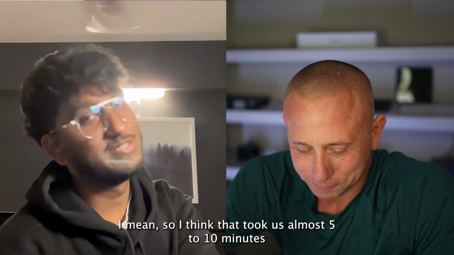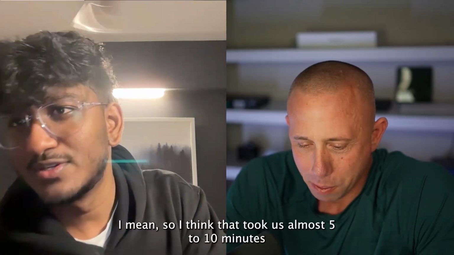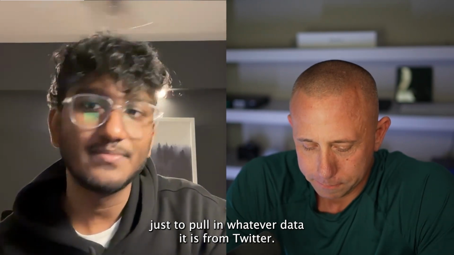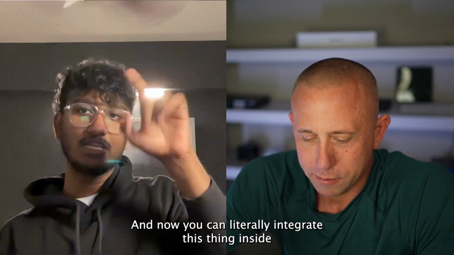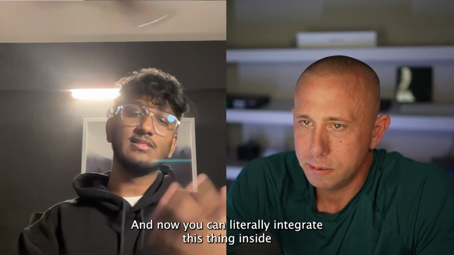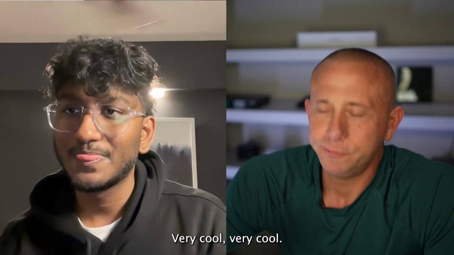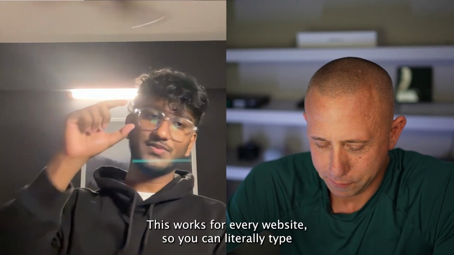Yeah, man. I think that took us almost 5 to 10 minutes just to pull in whatever data it is from Twitter, and now you can integrate this inside your application in literally the same amount of time as well. So that is the cool part. Very cool. This works for every website.